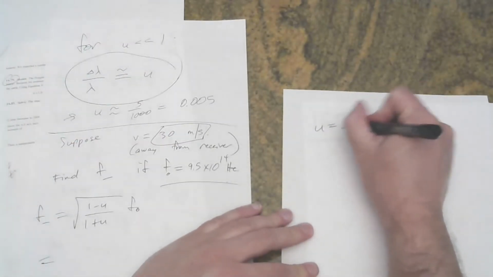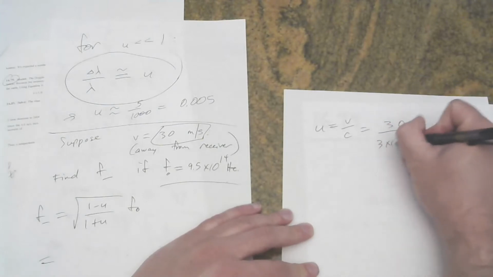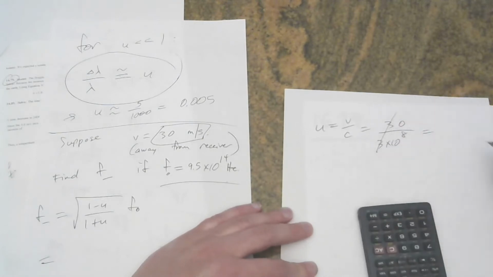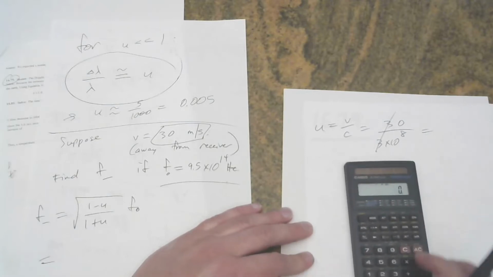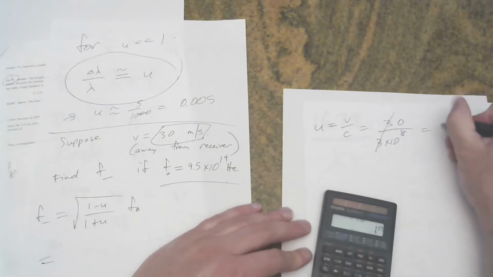u is the relative speed compared to the speed of light. So 30 divided by 3 times 10 to the 8th. Well, the 3's cancel, right? And that's 10 to the 1st divided by 10 to the 8th. So 10 to the negative 7th. Just in case, 30 divided by 3 times 10 to the 8th is 1 times 10 to the negative 7th.